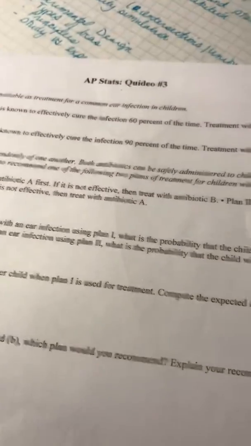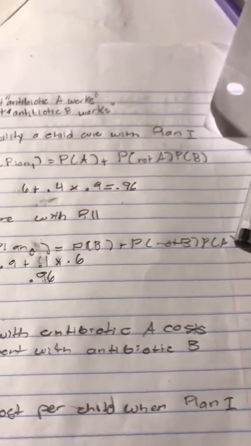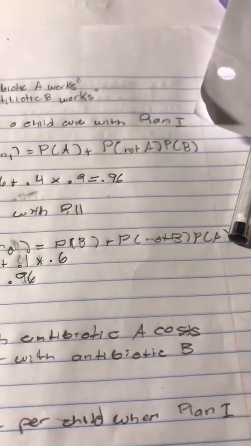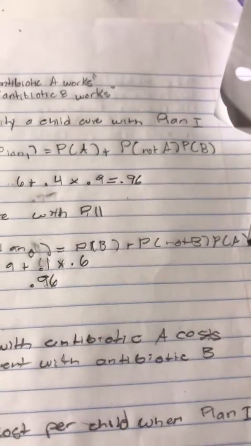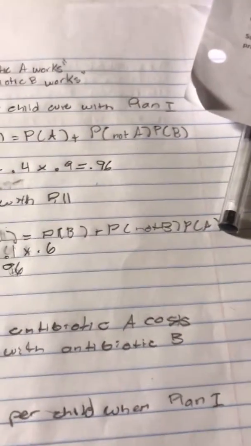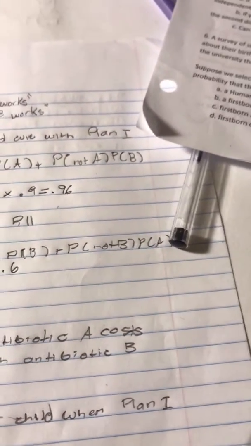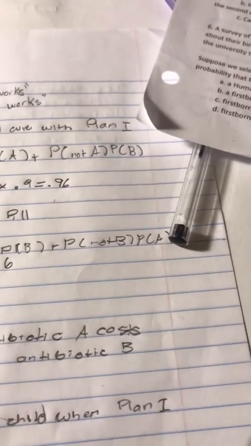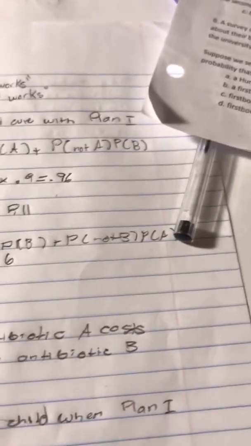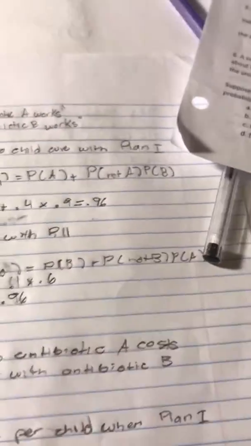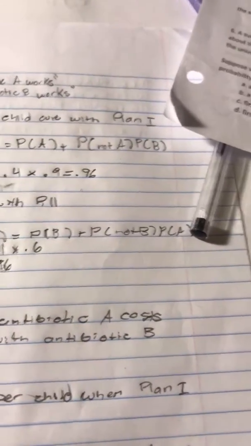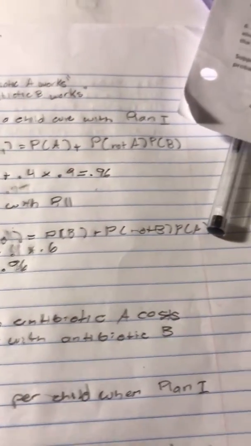Now, the probability to cure the child with Plan 2, you would take the probability of antibiotic B working, which is 90% of the time, or 0.9, add that to the probability of B not being effective, which is 10% of the time, or 0.1. Then you multiply that by 0.6, which is the probability of A being effective, which is 60%. So 0.9 plus 0.1 times 0.6 will give you, again, 0.96 or 96% chance of curing the child from the ear infection.